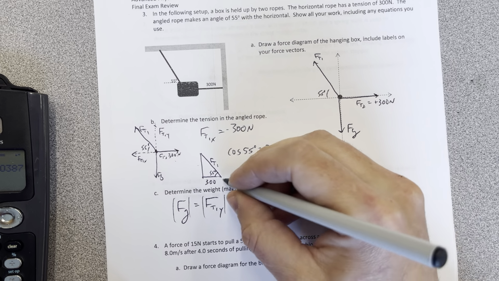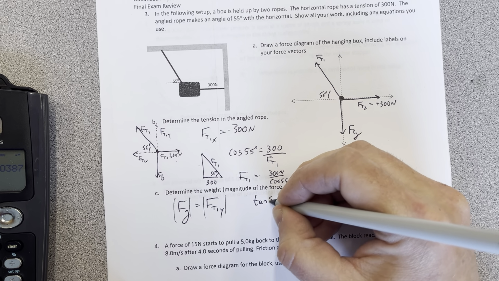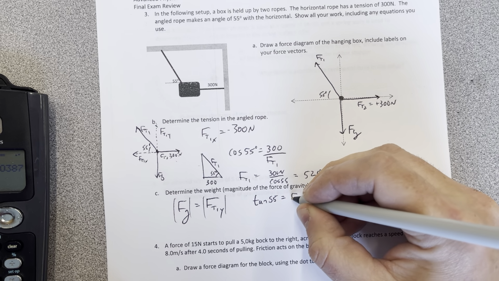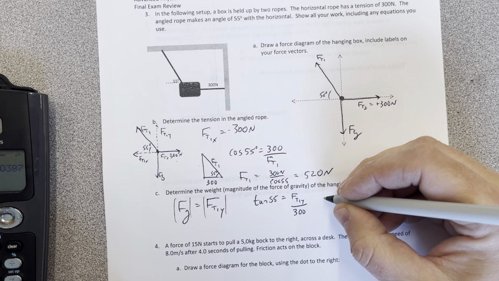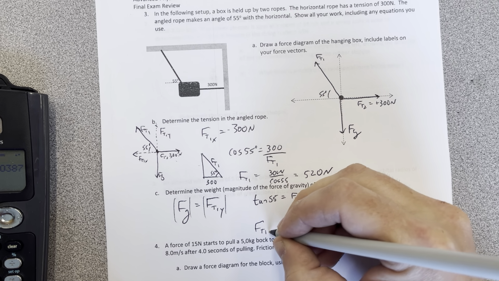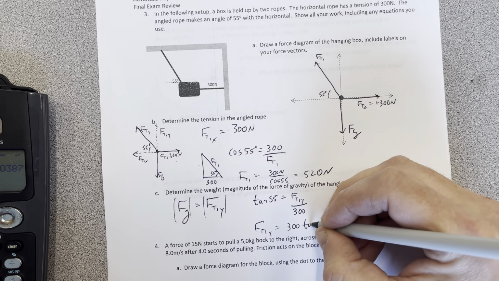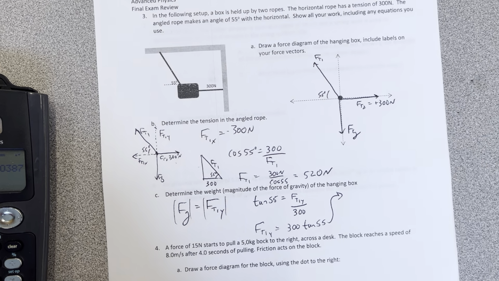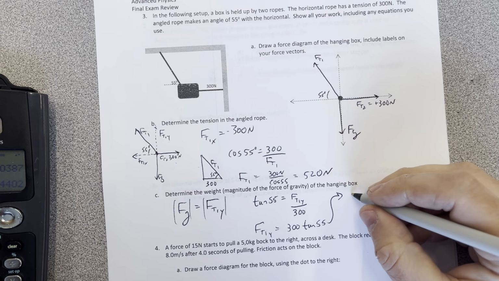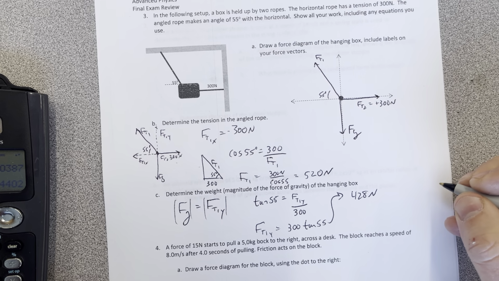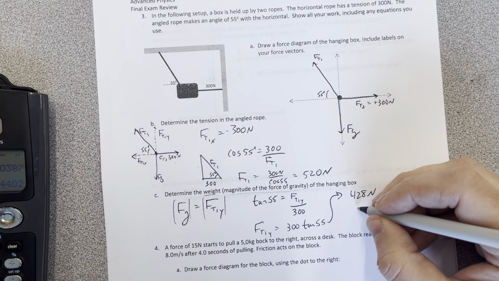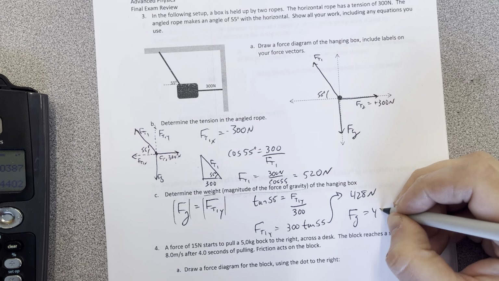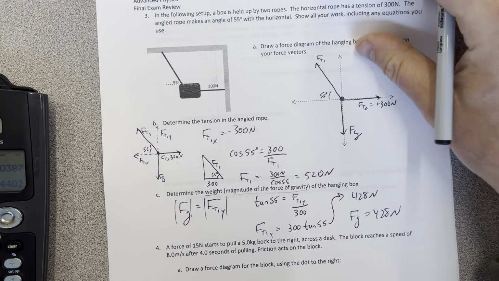So I'm going to say tan of 55 equals Ft1y divided by 300, opposite over adjacent, TOA. So Ft1y equals 300 times tan of 55. That gives us 428 newtons. So the weight, which is the magnitude of the force of gravity, is Fg equals 428 newtons, because Fg has to just equal Ft1y.